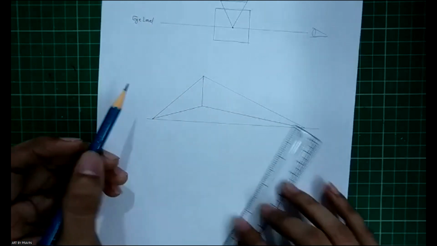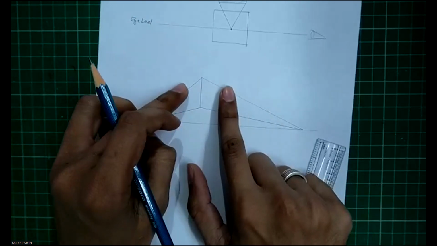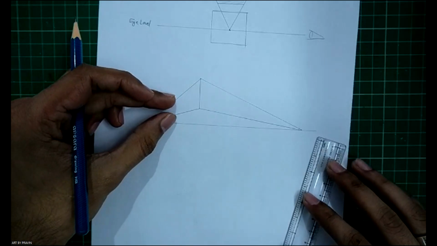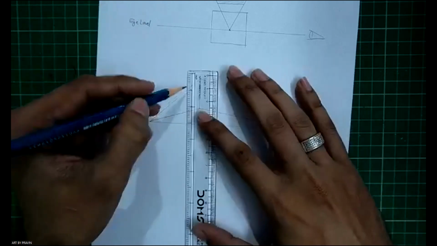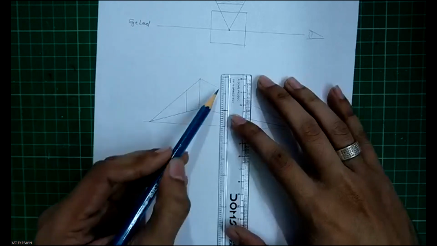Next, you have to see the length of the side faces, how much width it has. For example, it is a building, so its width will be this much from sideways.